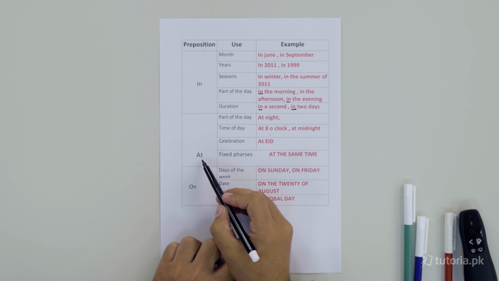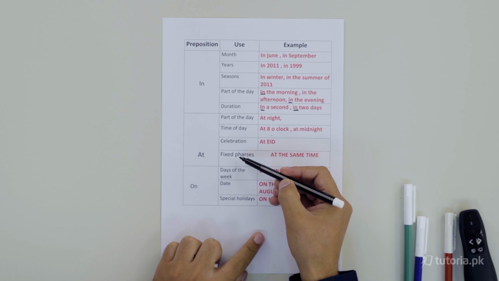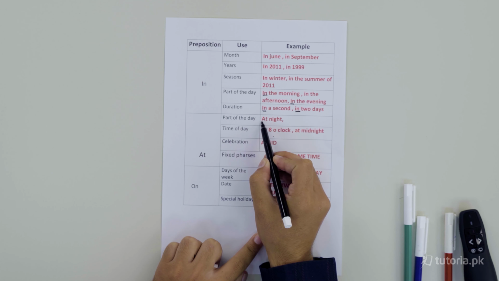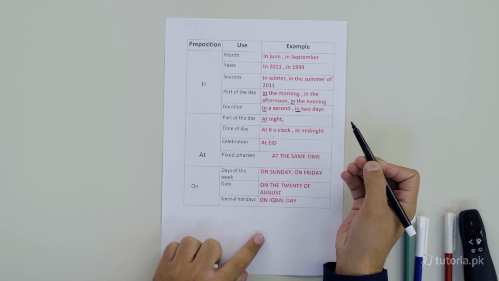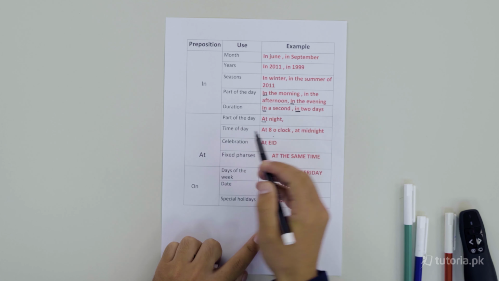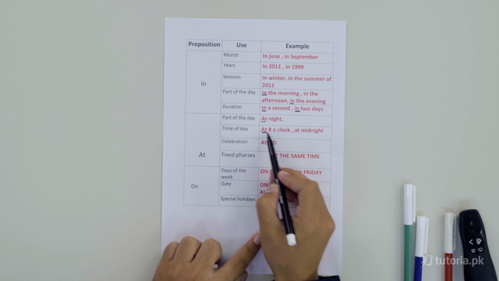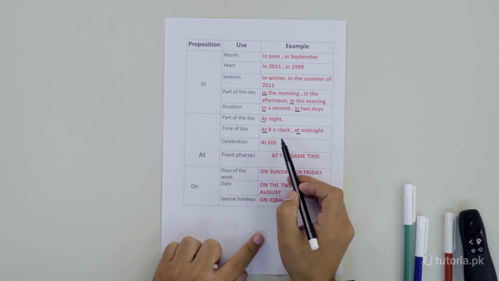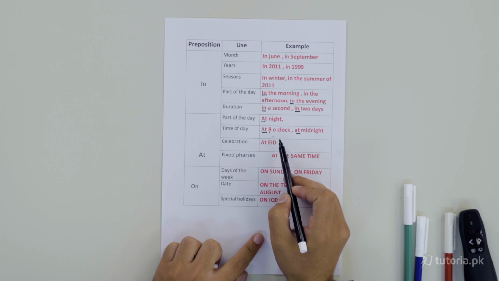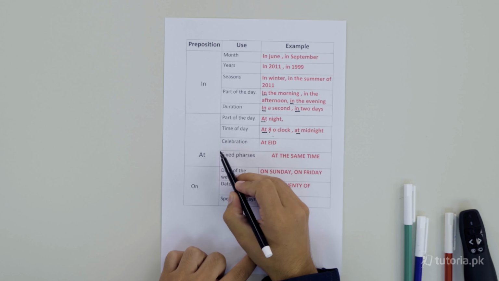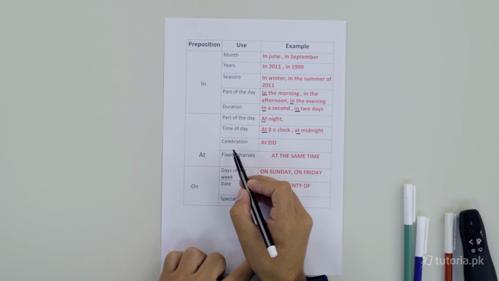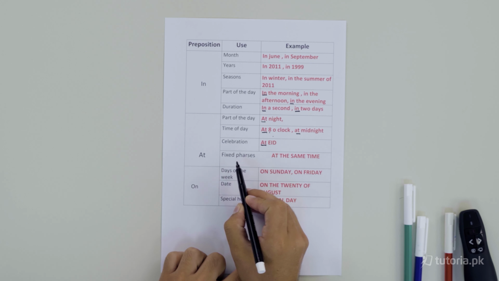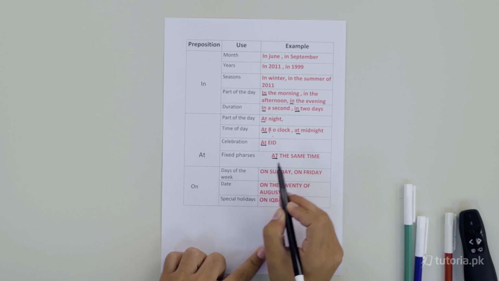Next preposition is at. At को हम कुछ uses में, for example, if we want to introduce a part of any day, for example, at night, at midnight, time of the day, at 8 o'clock. Time means यहाँ पे ये एक specific time था जब यहाँ पे 8 o'clock उसमें हम लोगों ने दिया हुआ है तो हम उसको रेफर करने के लिए हमेशा at use करेंगे. Then we have some specific celebrations like at Eid, at Hajj. Then when we want to express fixed phrases, at the same time.